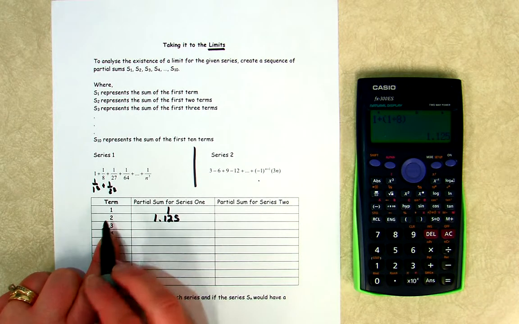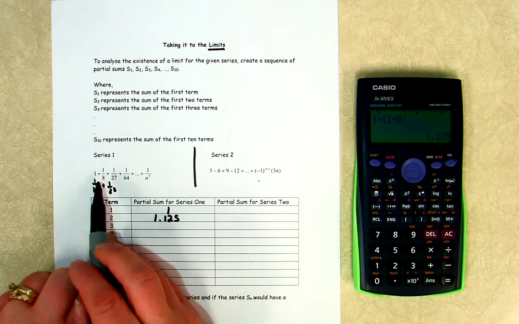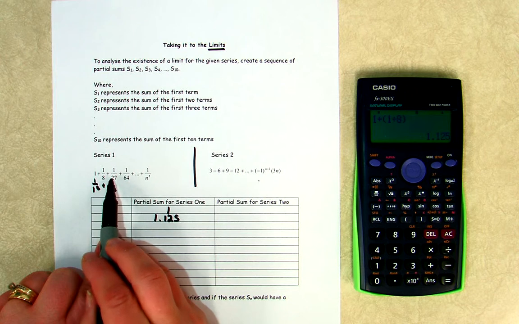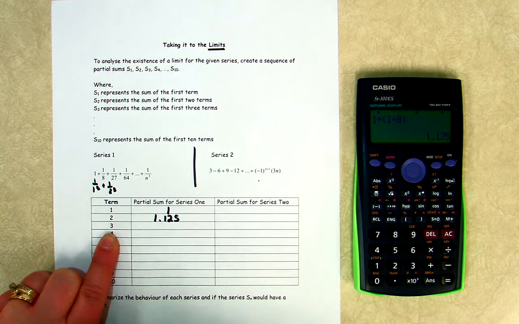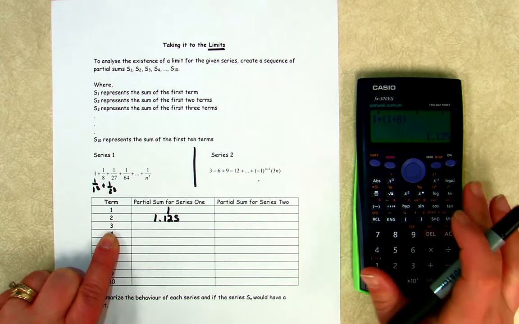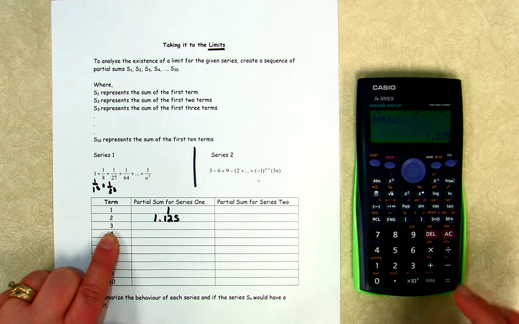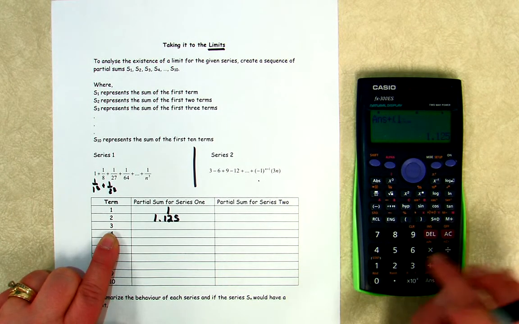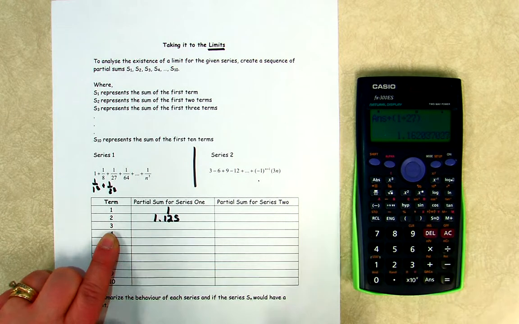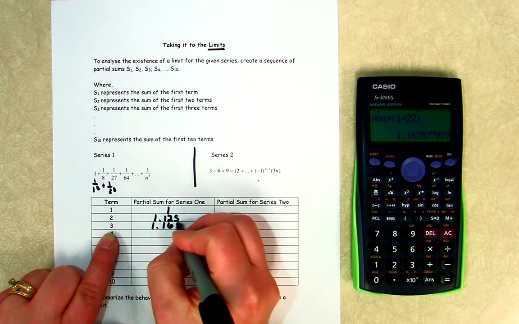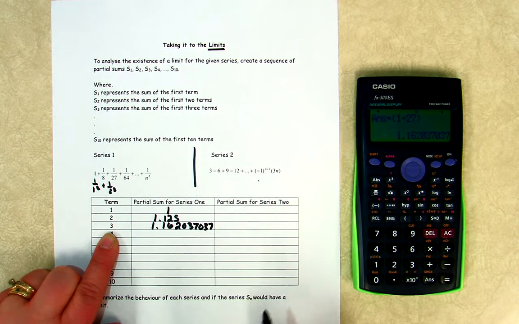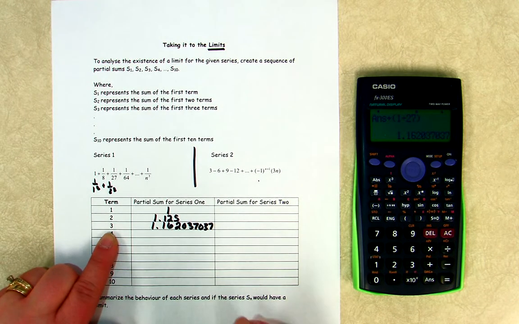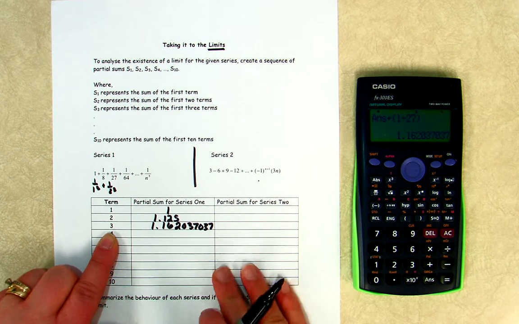For term 3, I'm going to add 3 terms. So I could start over and go 1 plus 1 over 8 plus 1 over 27, or I already have the 1 plus 1 over 8 stored in my calculator. So all I need to do is now take that answer and go plus 1 over 27. And I get 1.162, 0.37037. Now we're not going to do any rounding because for a limit we want to try and find a very particular number. So I want to see as many decimals as I can.